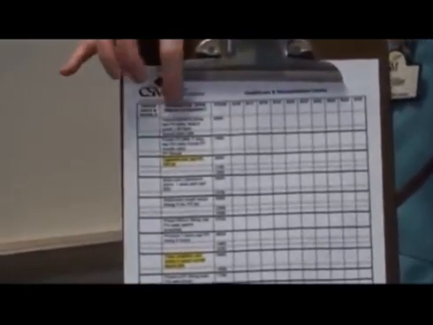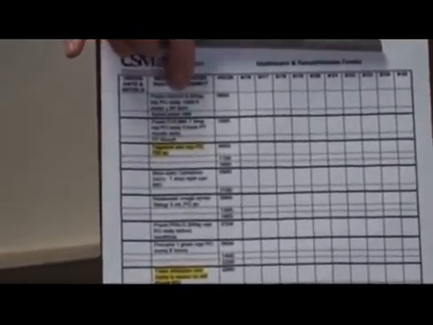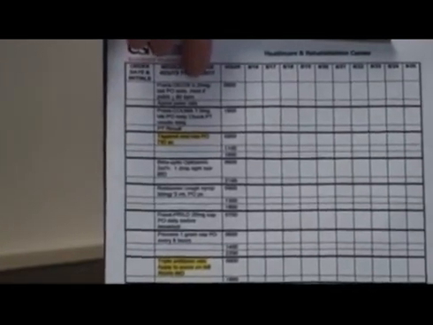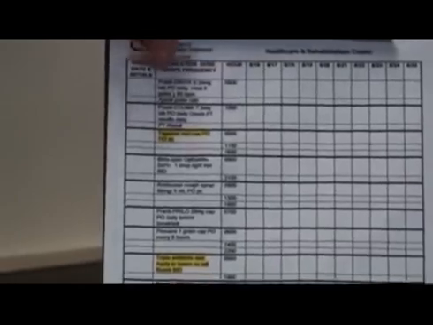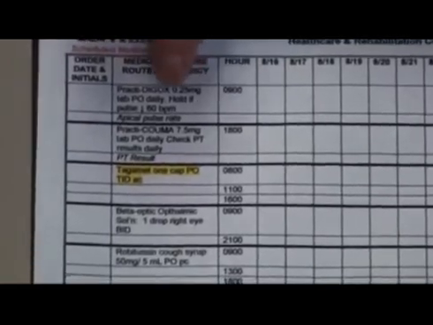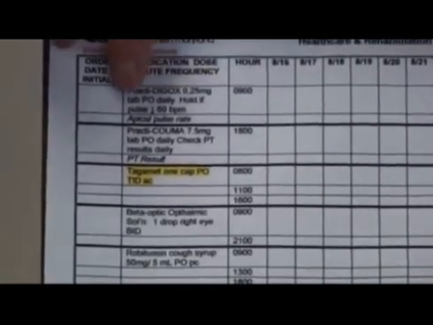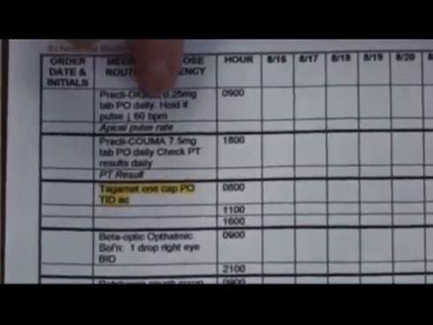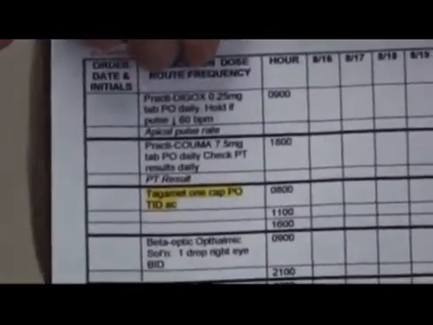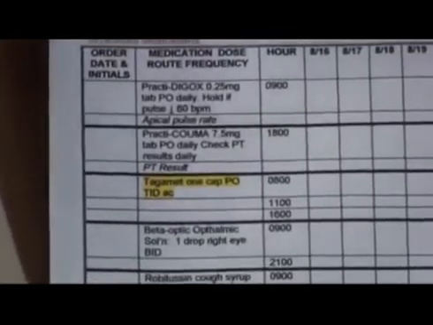Okay, the first one talks about Practi-Dig. That's the name of the medication. The strength is 0, and notice that leading 0, 0.25 milligrams. Then you've actually got the route, which is PO, by mouth. Then it talks about special precautions: hold if the pulse is less than 60 beats per minute. And then you've got the actual time it's due. Okay, that's the way a medication should be set up for you.